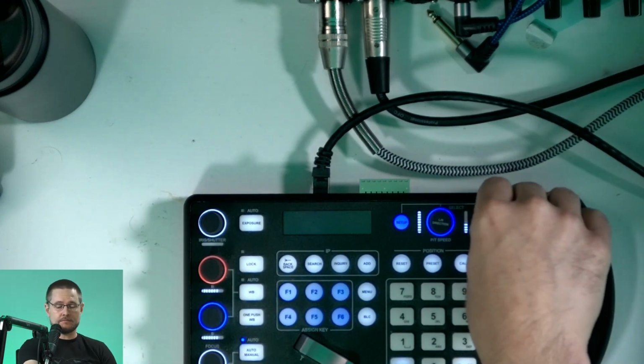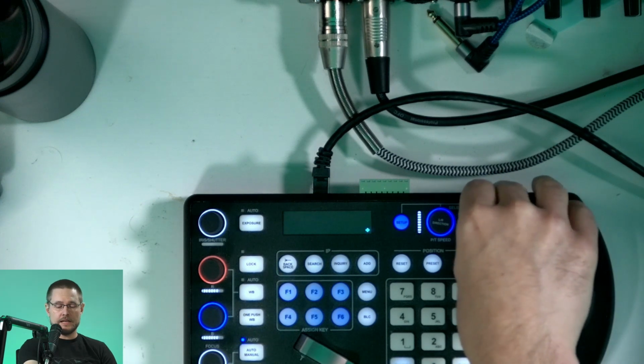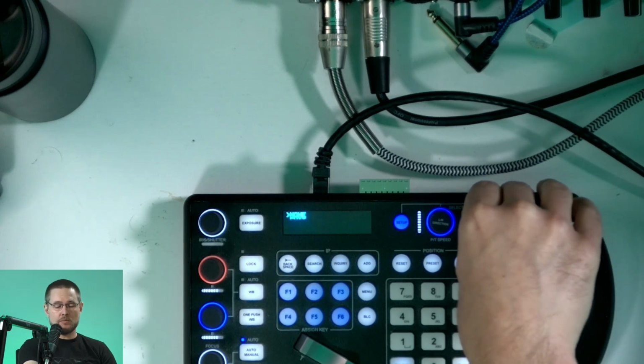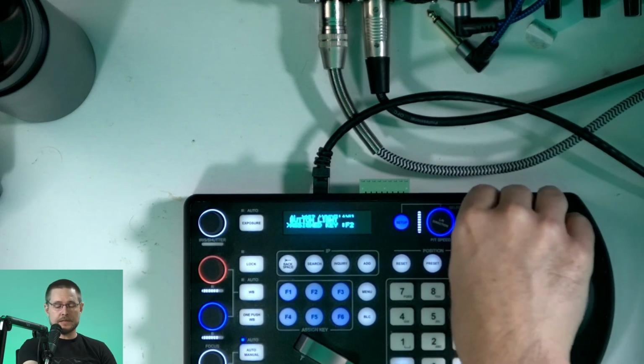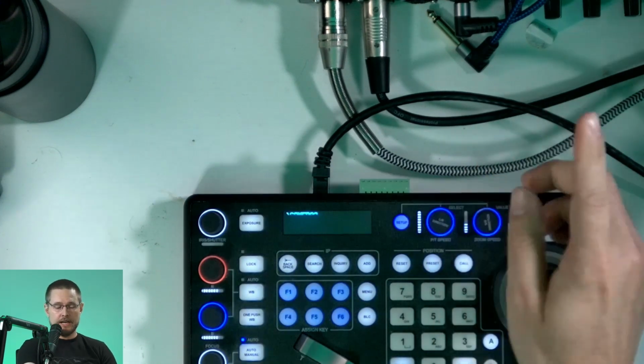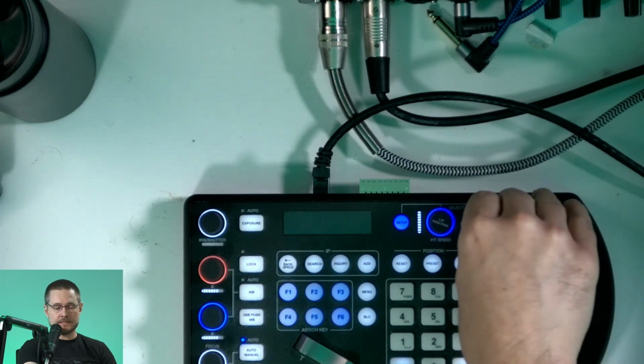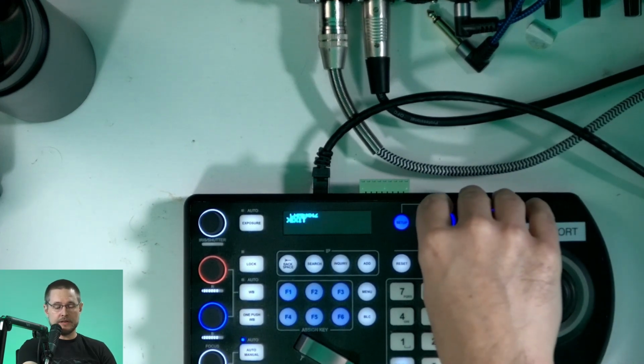Now, you can have it call other things, okay? You can have it do a whole bunch of things. But I want it to call camera 1. So I'm going to go to exit. And then I want to change this to F2, and I want this to call camera 2. So I'm going to set this as camera 2, and I'm going to exit.